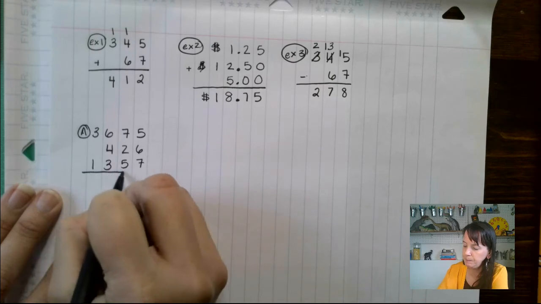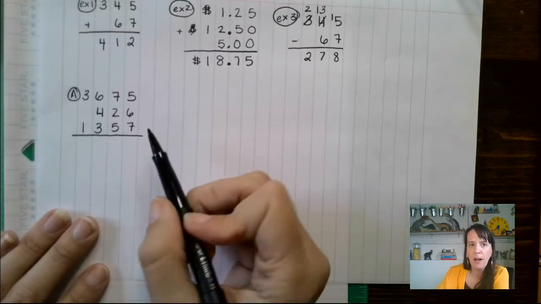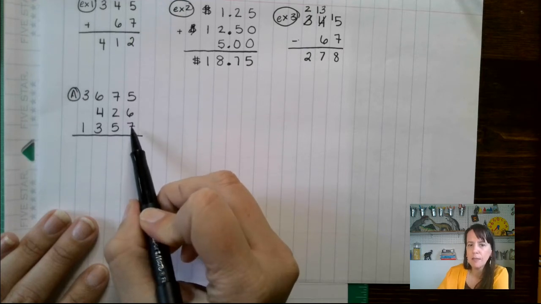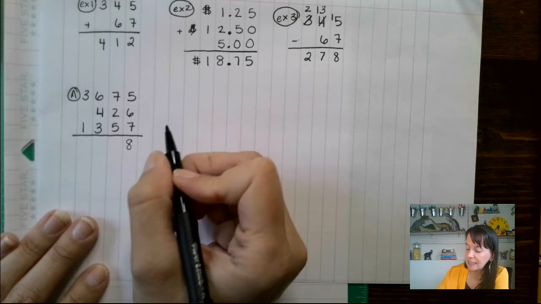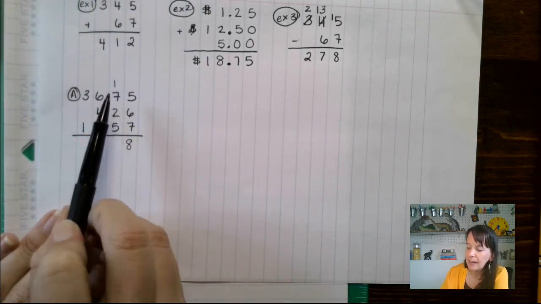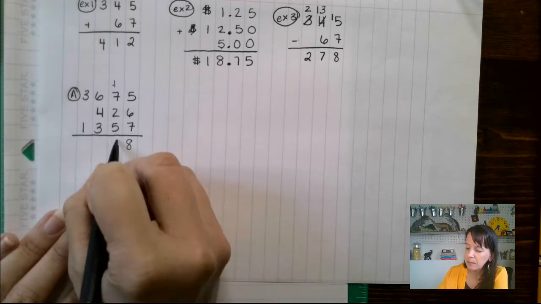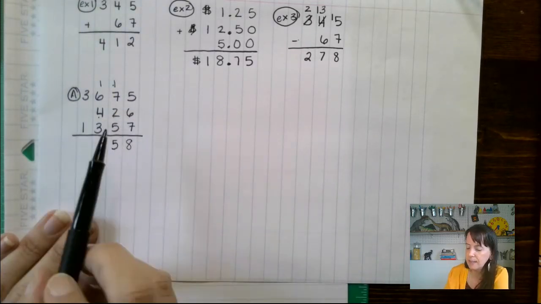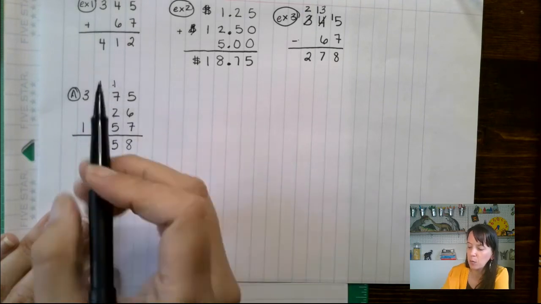Okay, so on this guy, we've got 5 and 5 is 10 plus 1 more to make 6, right, is 11. 11 plus 7 is 18. Carry my 1. 7, 8, 9, 10. 10 plus 5 gives me 15. Carry my 1. 6 and 4 is 10. Plus 3 is 13. Plus 1 more is 14.